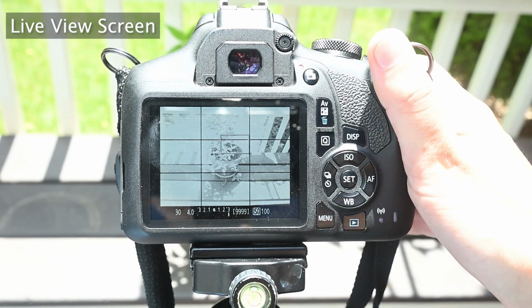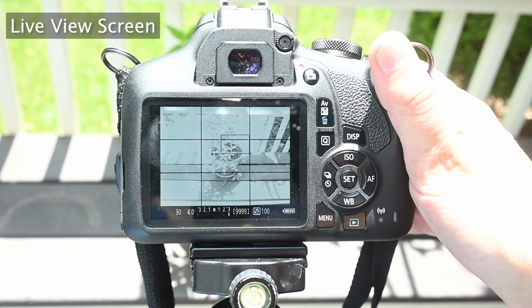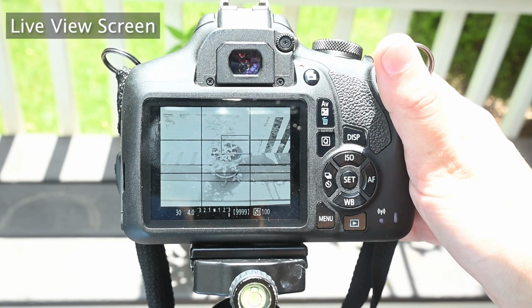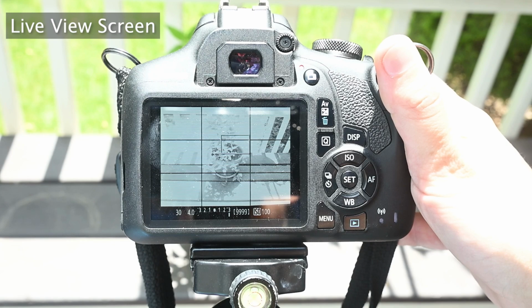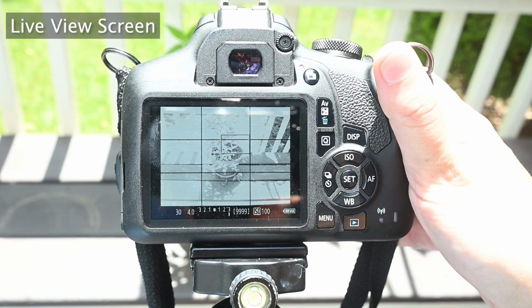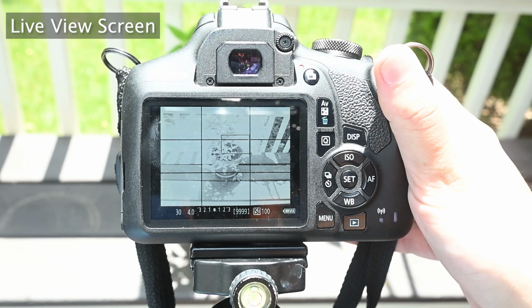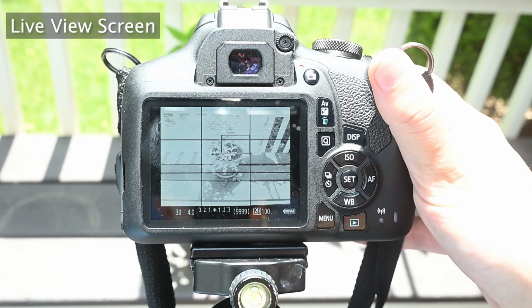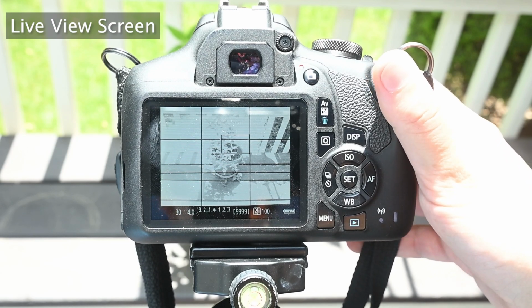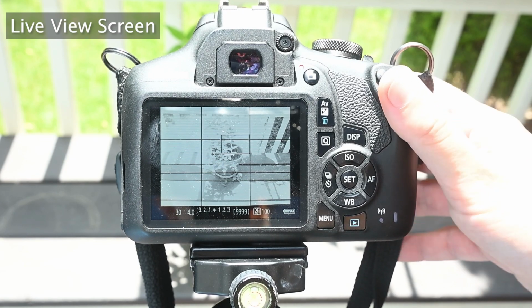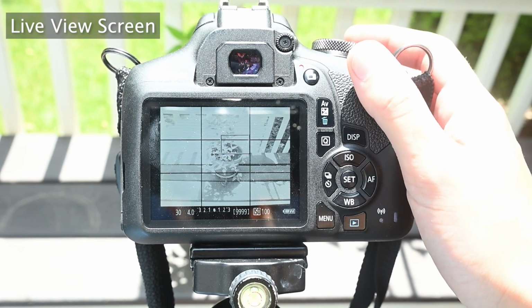So when you press the shutter, like you would to wake up your light meter with the regular LCD screen, you can look underneath that live view and see our exposure settings. So 30th being the shutter speed, 4.0 being the aperture. Right next to the aperture is our light meter.